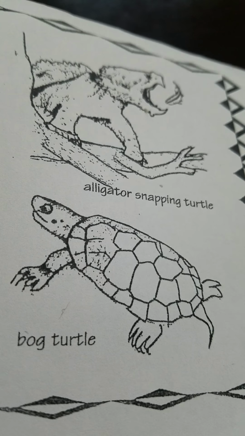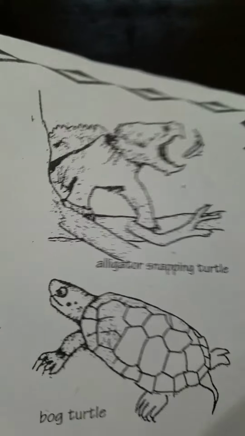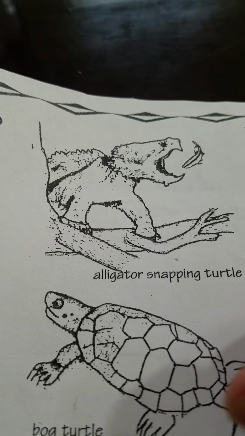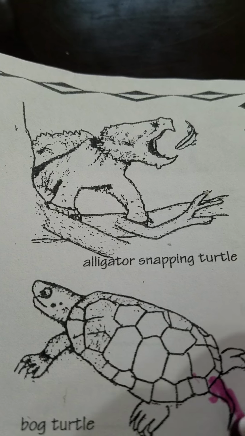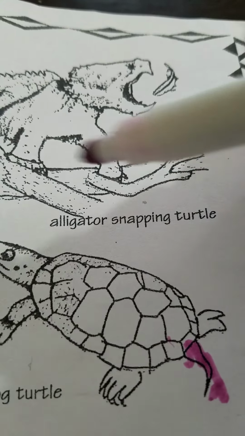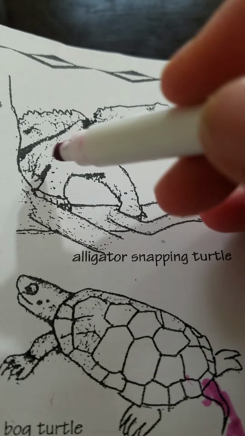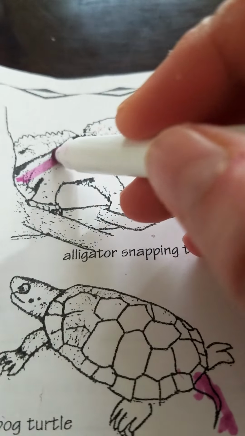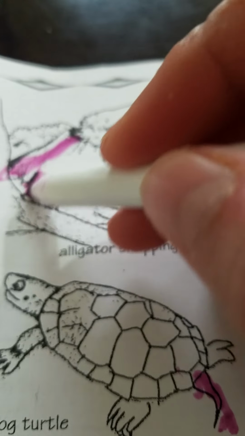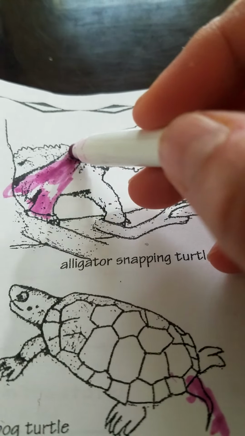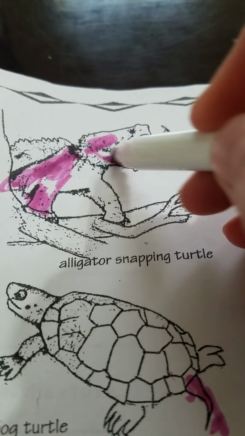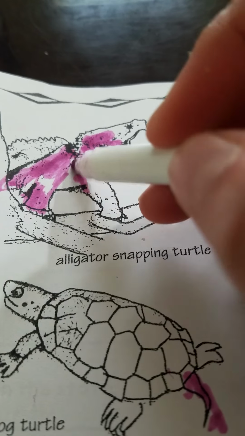I don't know what the difference between the turtle and the bog turtle is. It looks a little different with the tail here like this, and the waist, the face probably. But this turtle looks like this. Interesting. It's a snapping turtle.